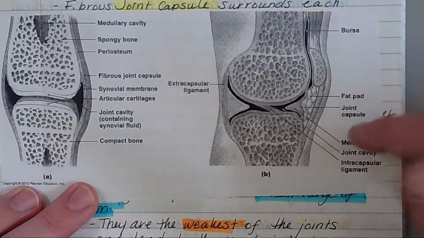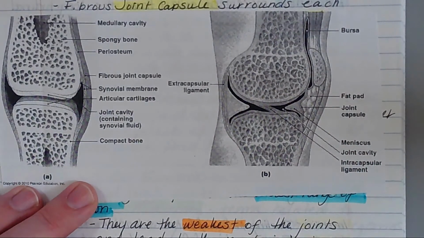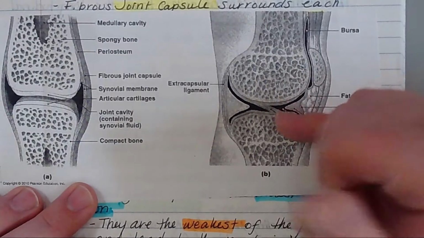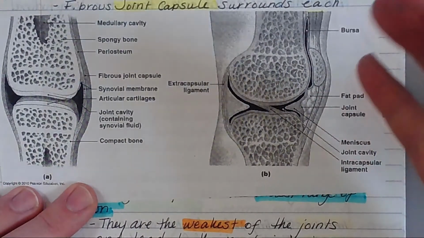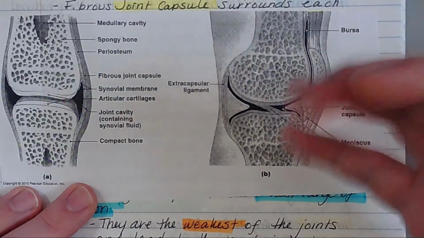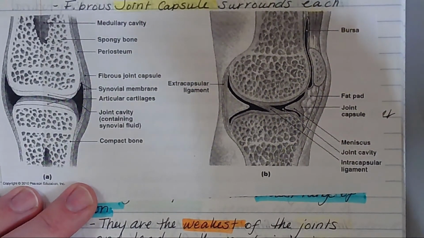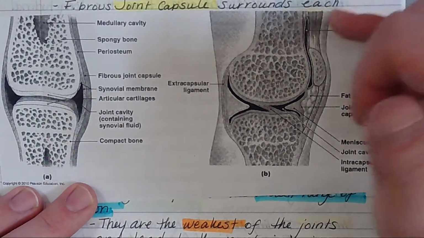Okay, if we look at the knee, there are additional things here, like the fat pad in the front underneath your patella. You can actually feel that. If you do a full extension of your knee, you can press on the side, and you can feel this kind of squishy area. Because these are more complex joints, in the knee you're going to have a meniscus between those, and intercapsular ligaments, all of those things that are there for additional support, especially in your knees and shoulders.